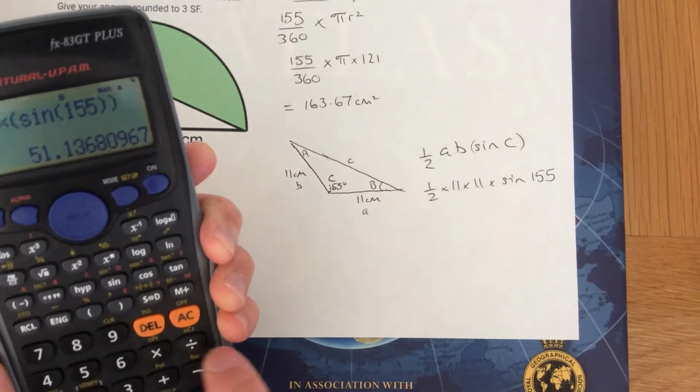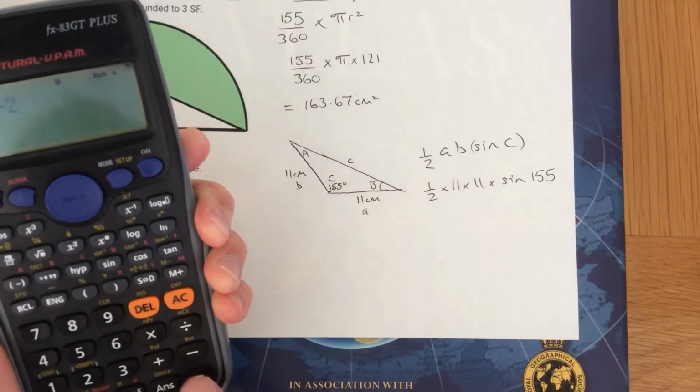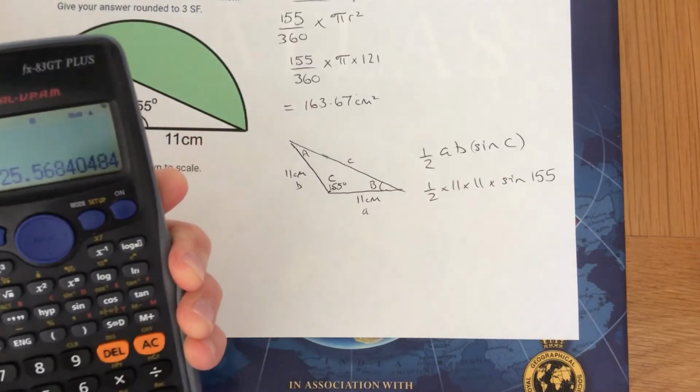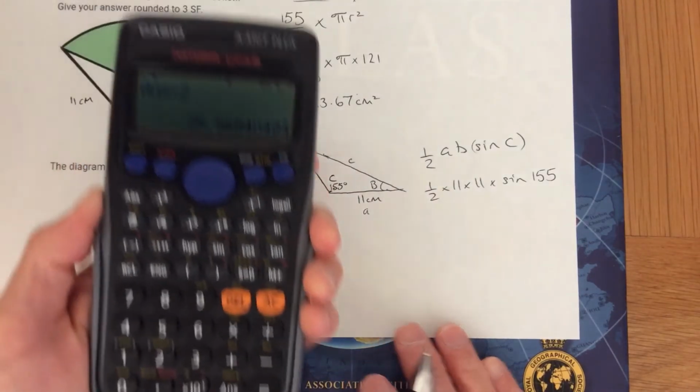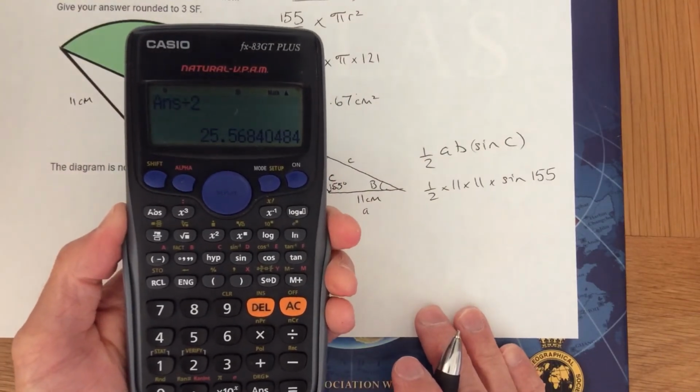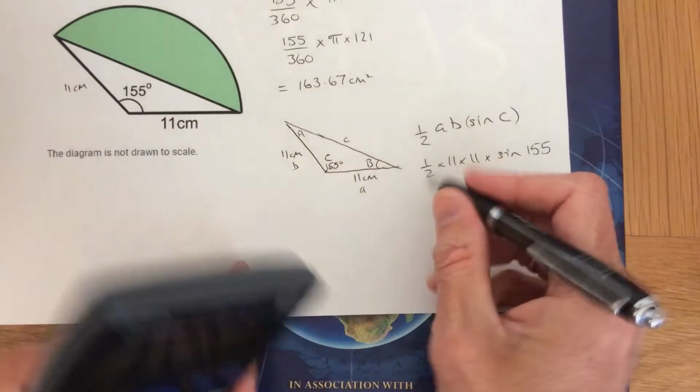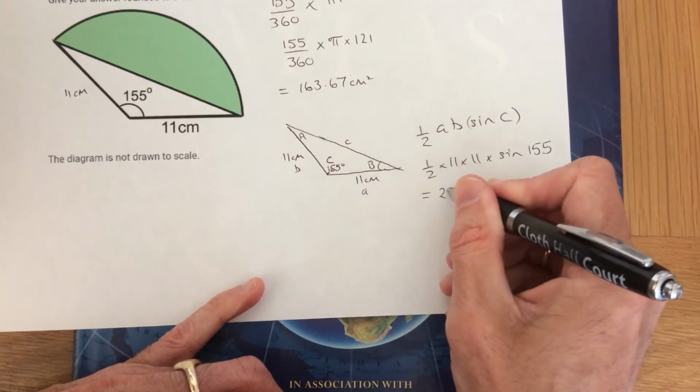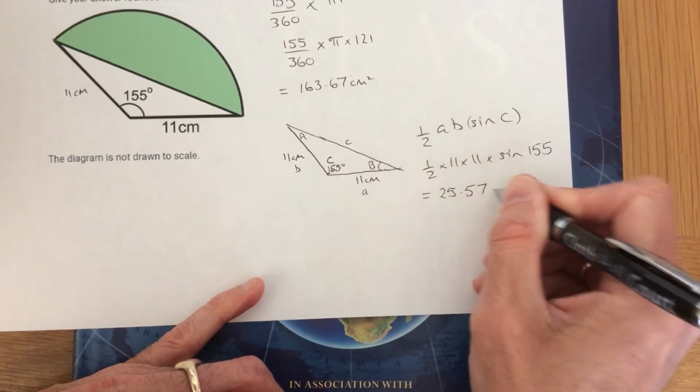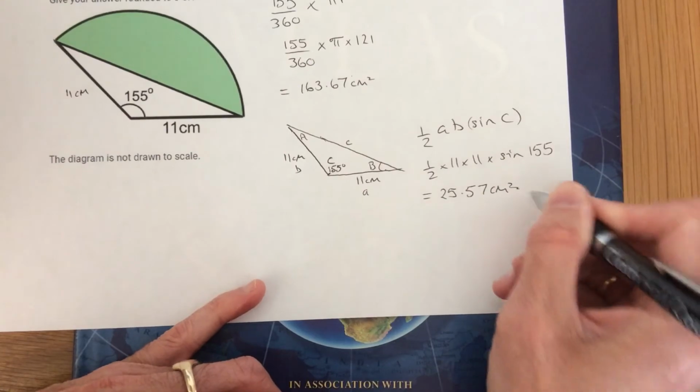Oh, forgot to halve it. Divide by 2. Right, I got 25 point... What did we see? That 25.57 cm squared.